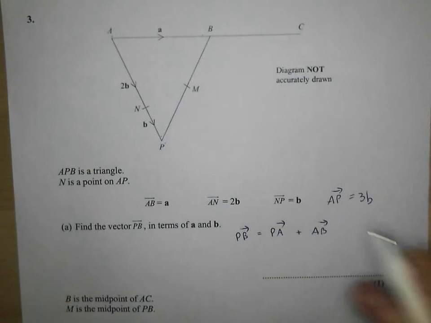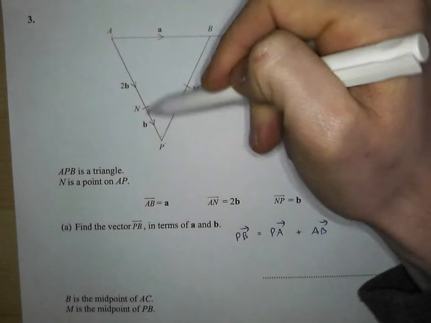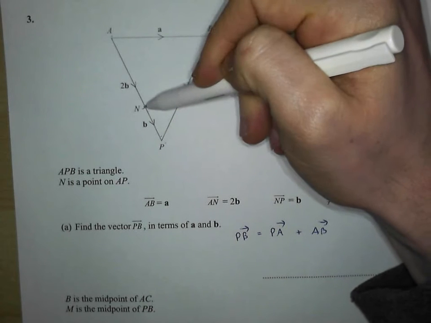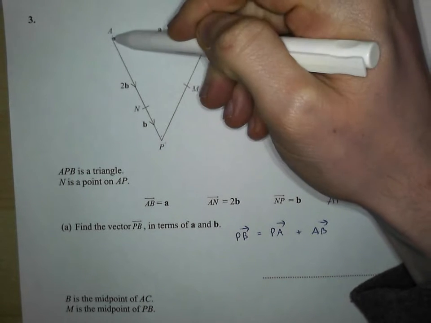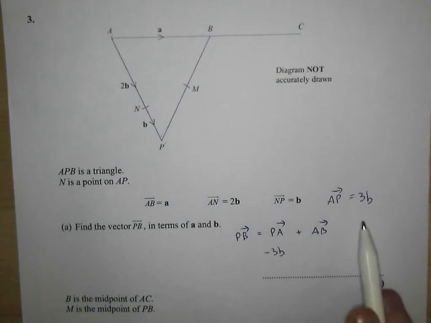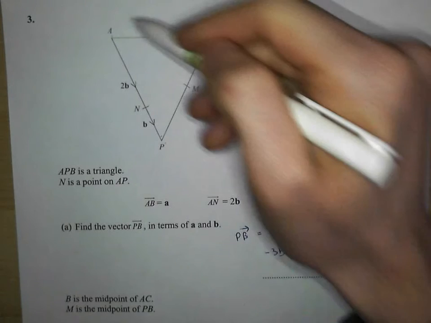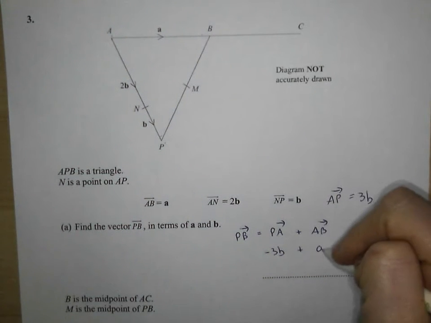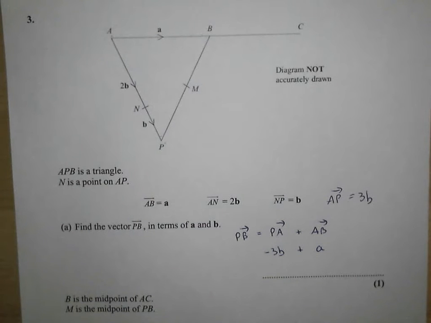How do I get from P to A? Well, I'm going against the grain here, against the way it's pointing. I'm going a minus B, and then I'm going a minus 2B, which is going to give me minus 3B's. It's just the opposite direction of that vector I wrote down there. Then when I get there, I've just got to hop across here from A to B, and that's just going to be positive A. So I get minus 3B plus A, or A minus 3B if you prefer. So there's your easy warm-up.